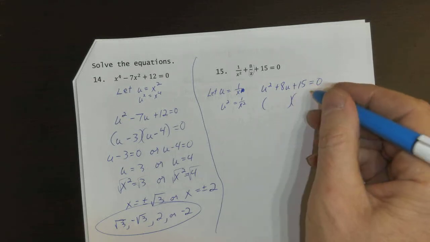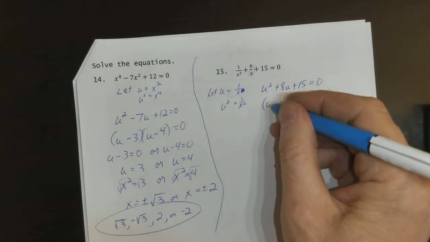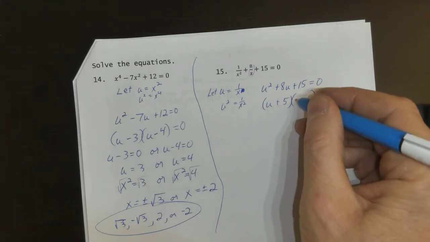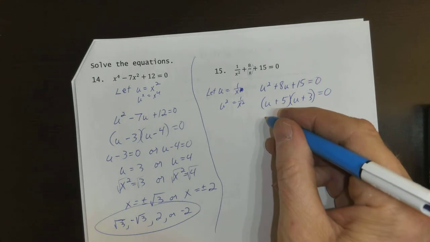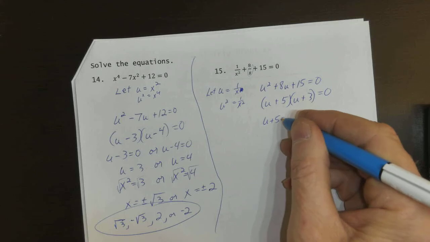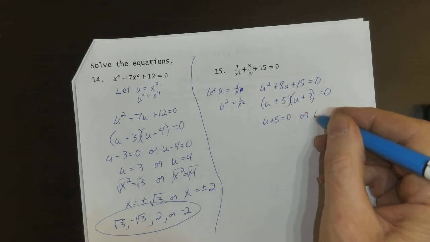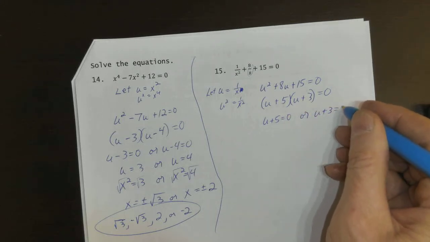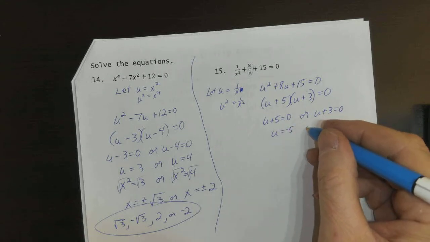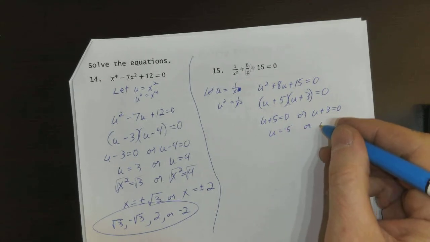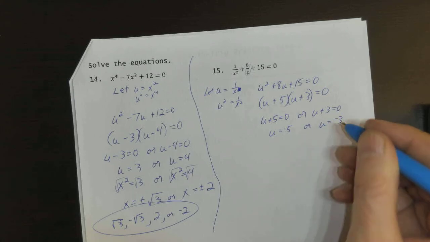And factoring that, I'm looking at u plus 5 times u plus 3 equals 0. U plus 5 equals 0, or u plus 3 equals 0. So u is negative 5, or u is negative 3.